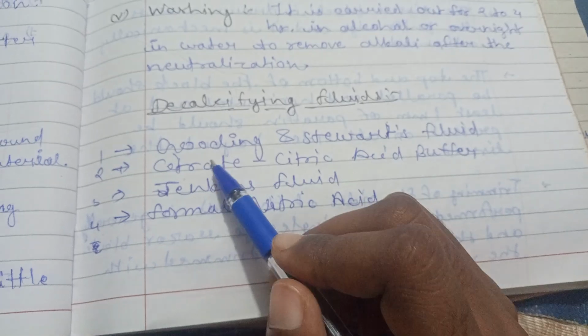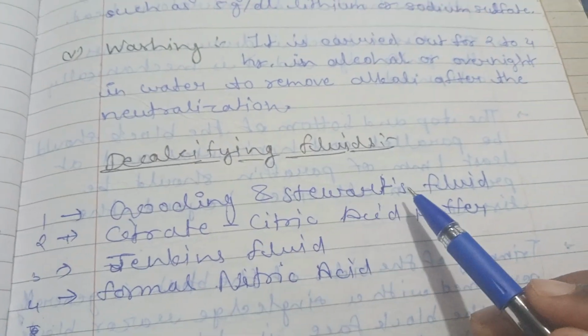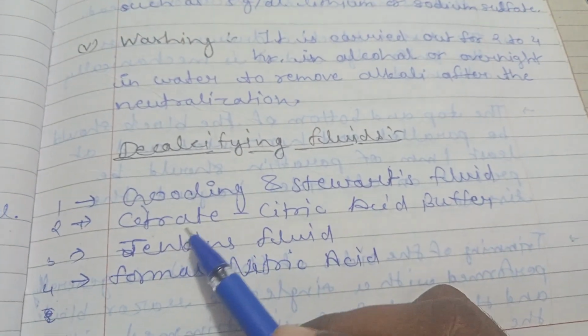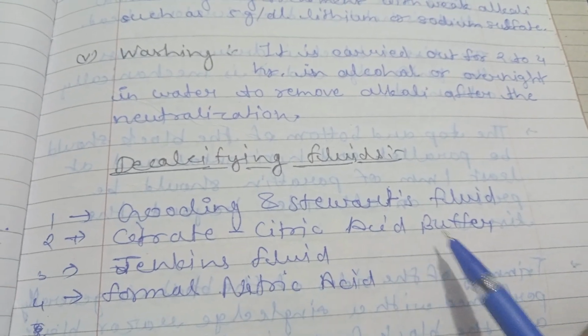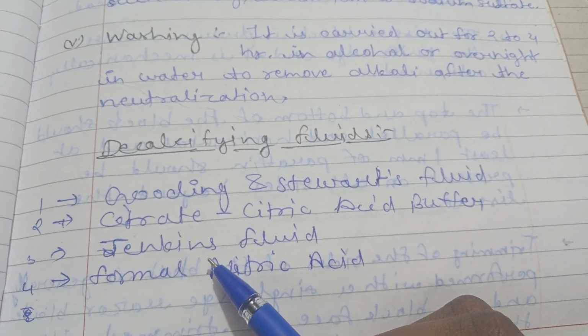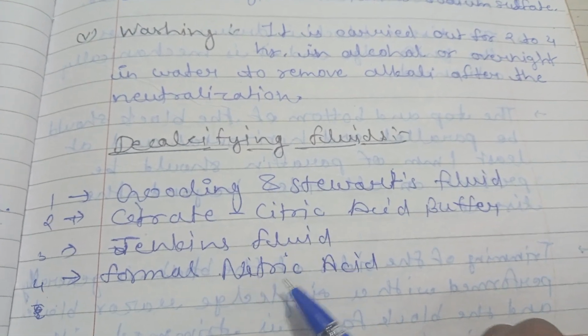Decalcification fluid: Gooding and Stewart's fluid, citric acid buffer, Jenkins fluid, formal nitric acid.